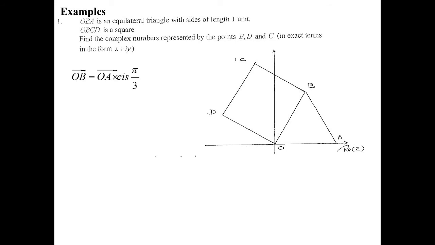It's an equilateral triangle. So I know when I rotate OA, I've rotated it 60 degrees because it's an equilateral triangle. Again, the length hasn't changed because all the sides are the same in an equilateral triangle. So it's going to be OA times the cis of pi on 3.